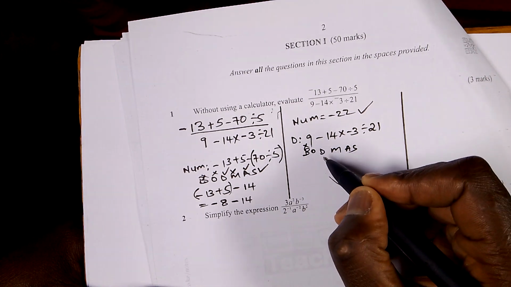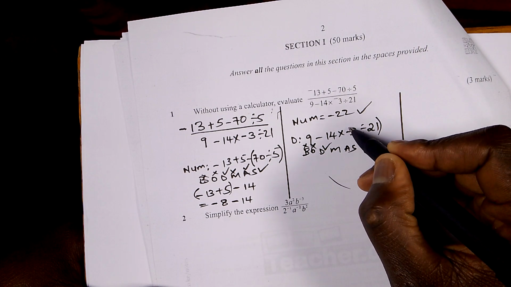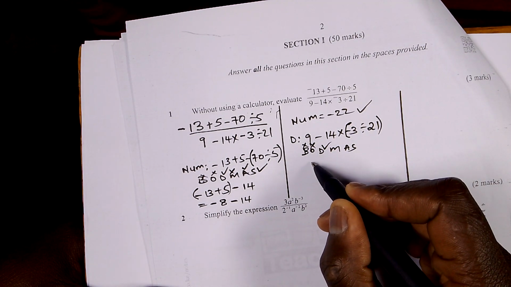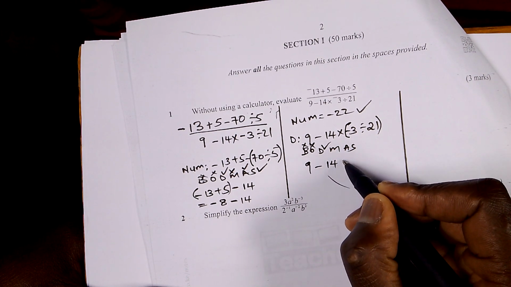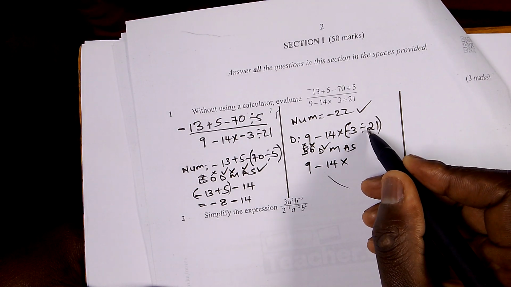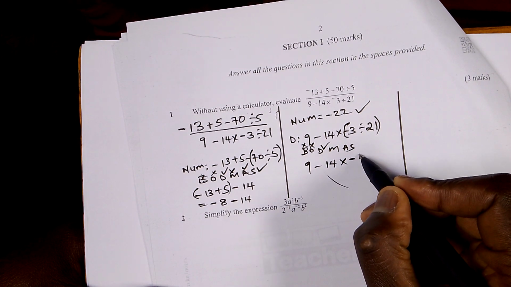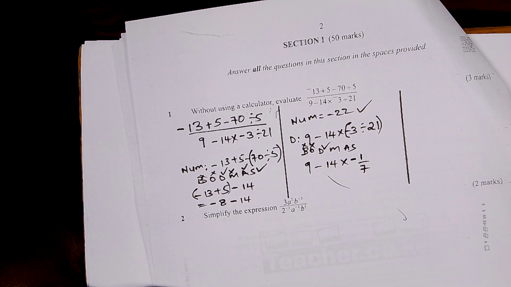We don't have a bracket, we don't have an of, we have a division. So we will operate the division part first, negative 3 divided by positive 21, and it will give us negative 1 over 7.